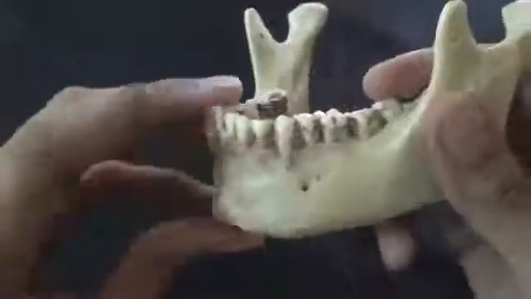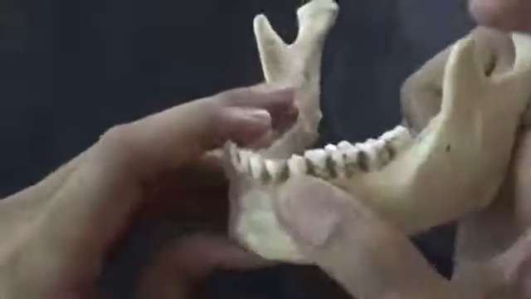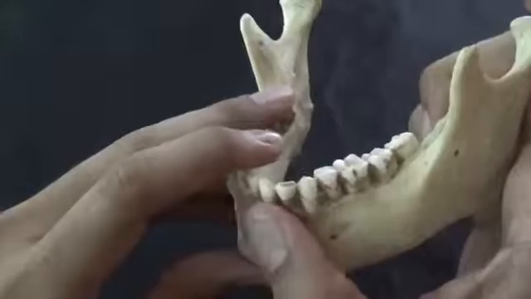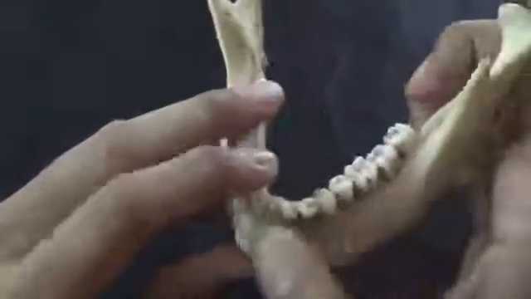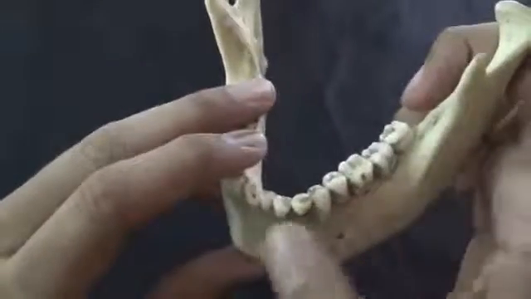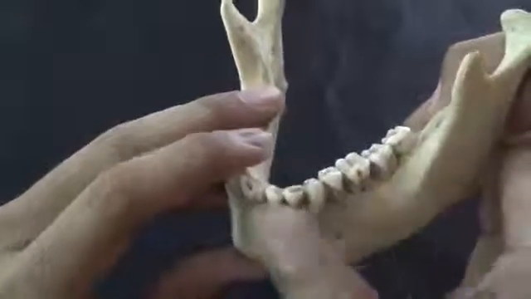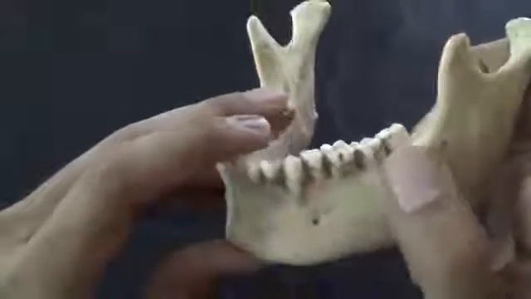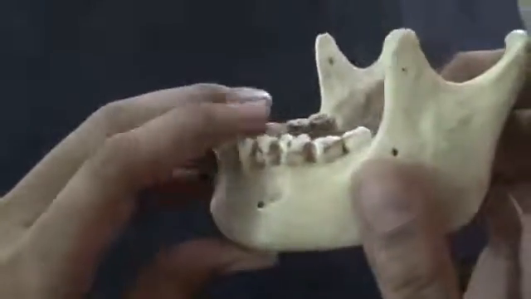Now talking about the alveolar border or upper border, depending upon the age of the mandible, and depending upon the dentition, the sockets are observed and they provide attachment to the corresponding teeth, with the gomphosis variety of the fibrous joint.